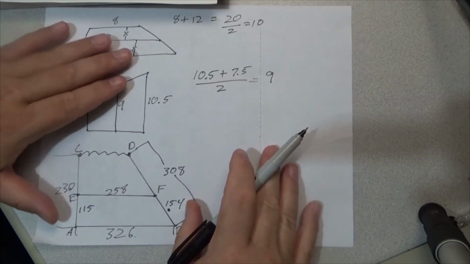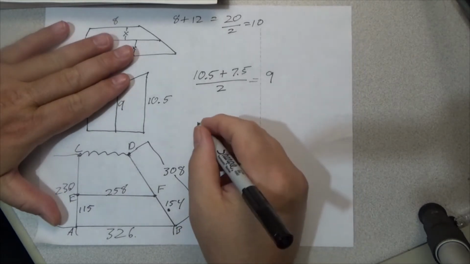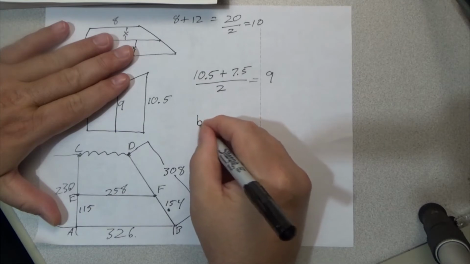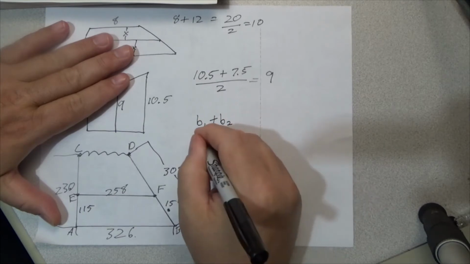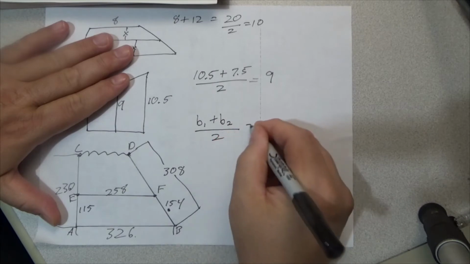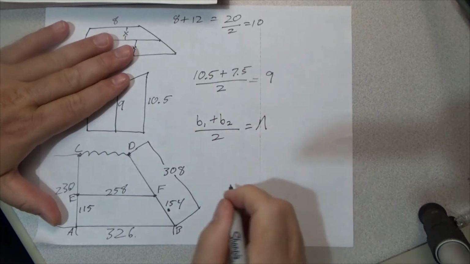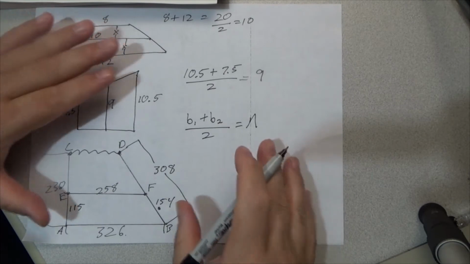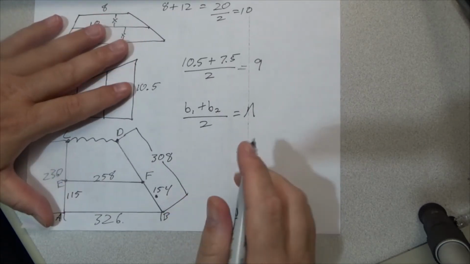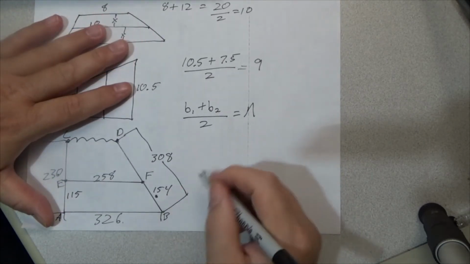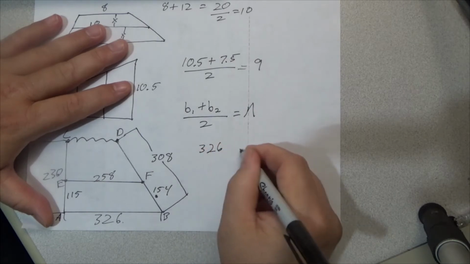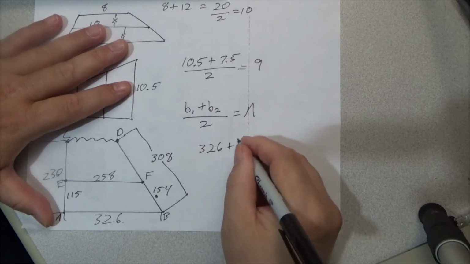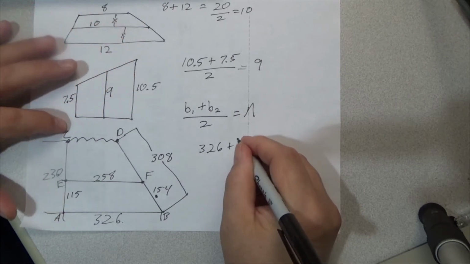We know the equation for this would be base 1 plus base 2, divided by 2, is equal to the median. Let's plug some numbers in here. We'll call this one base 1. We know that is 326, plus base 2, which we don't know and is the same as CD.